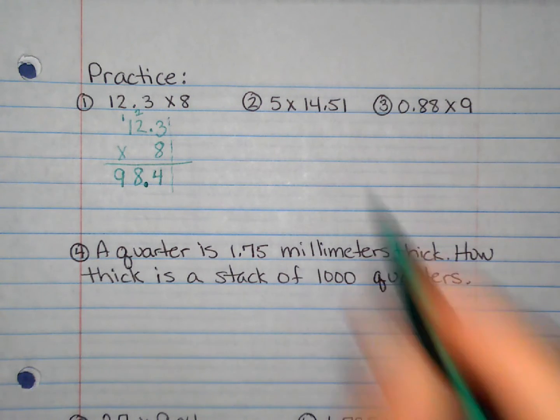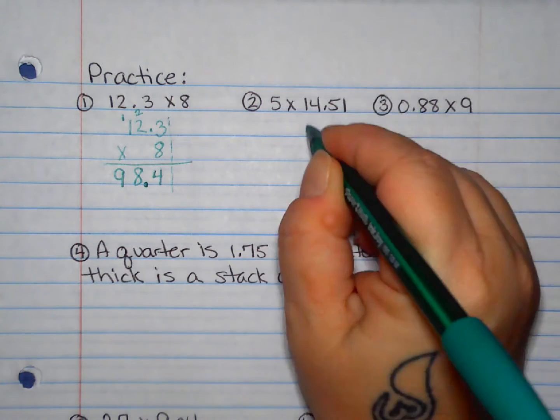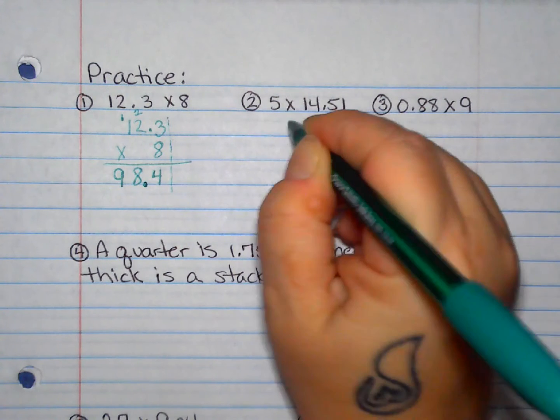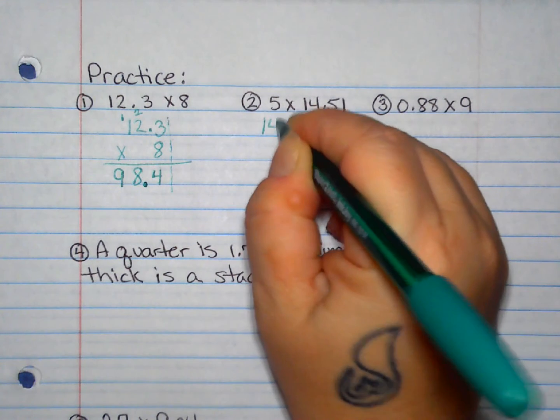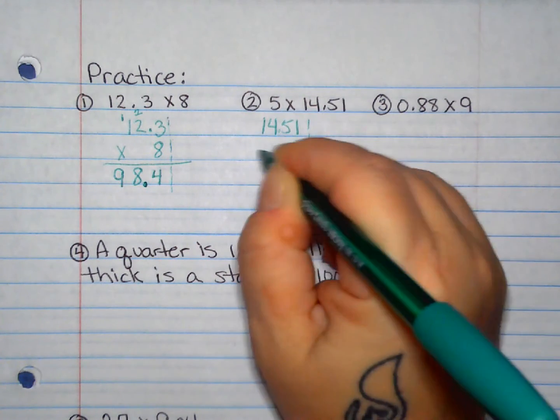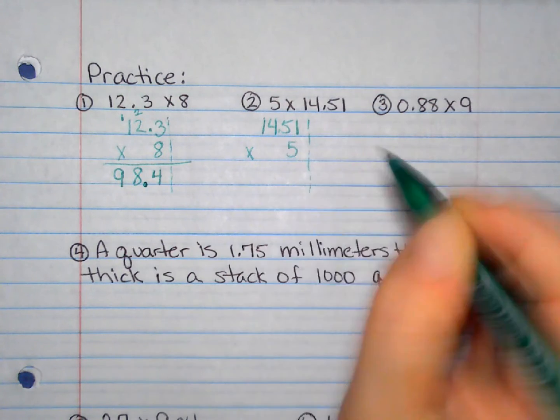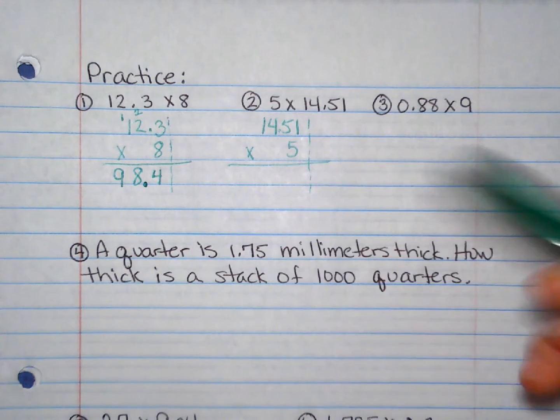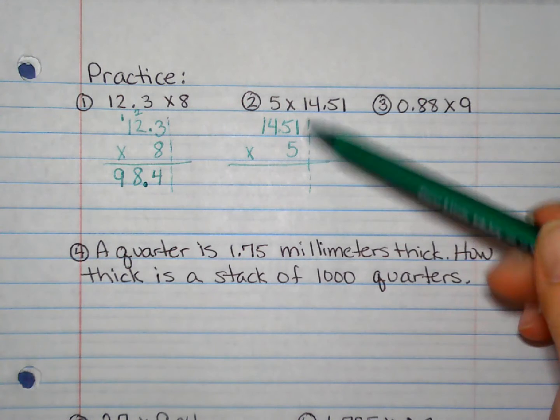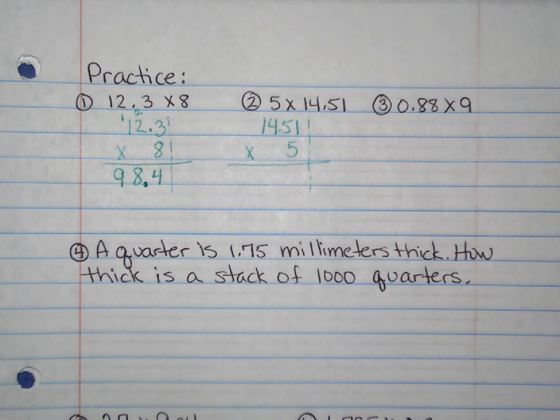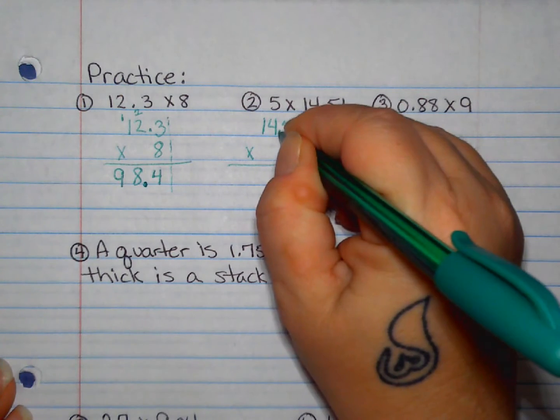Okay, number 2. Same thing, I have an imaginary line in my head. 14.51 times 5. And notice I usually tend to like to put the longer number on top. It just makes it easier. It's less lines of math. If you put the smaller number, you're going to have to do a lot of zeros in there. So tend to always try and put the bigger number on top. Okay, so let me just make that decimal so you can see it good.